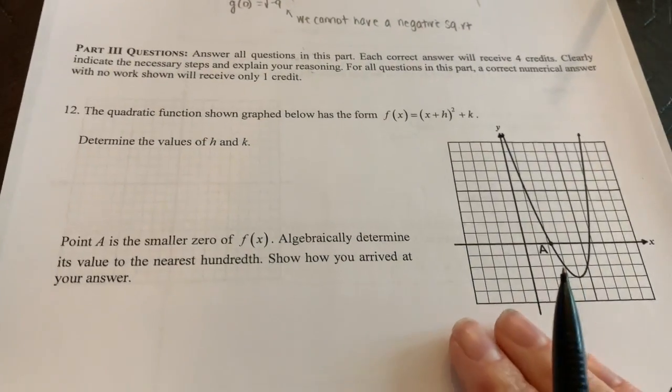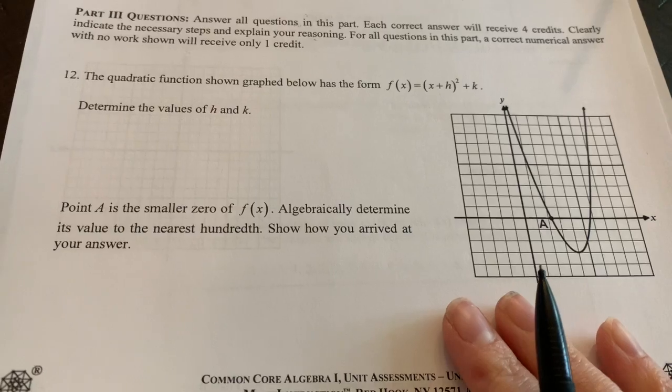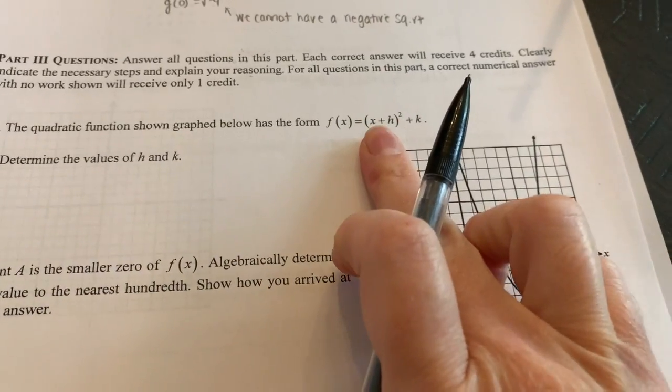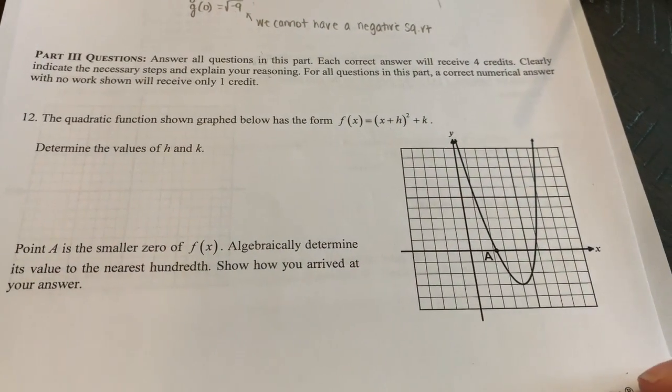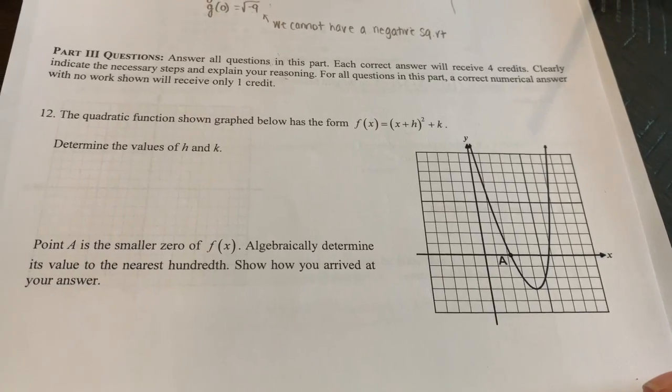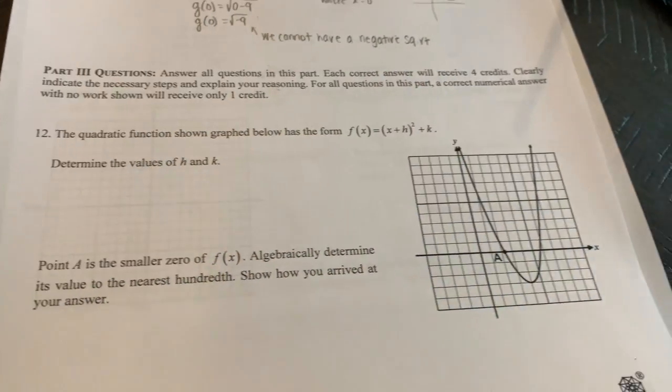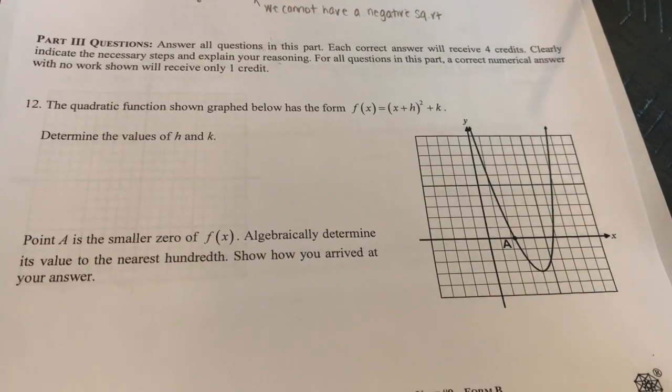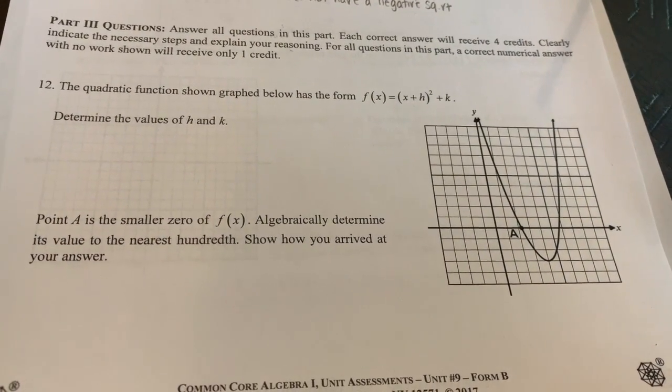All right, moving on to part 3 questions. Number 12, we're almost done, guys. The quadratic function shown below has this form, (x plus h) squared plus k. We're going to decide what the values of h and k are first. And don't let yourself get confused. H and k are just the coordinates of your turning point, and that's it.